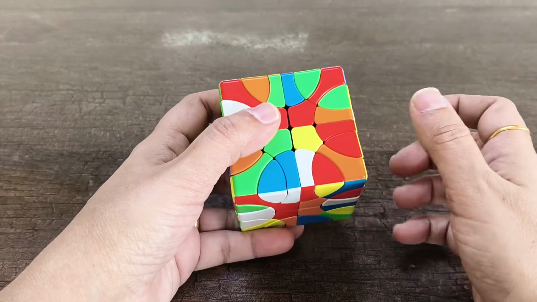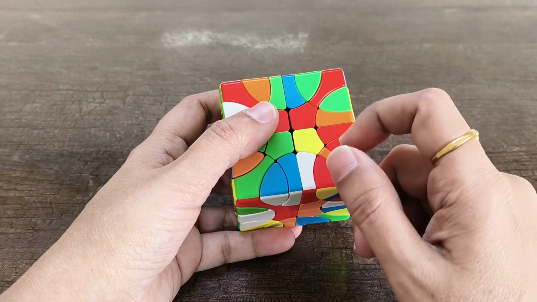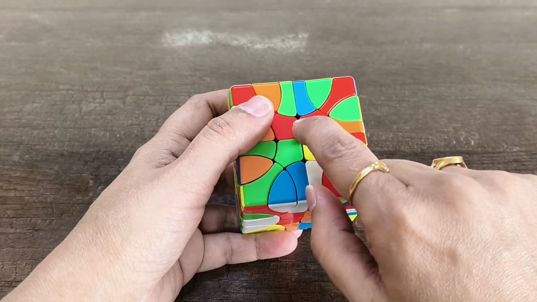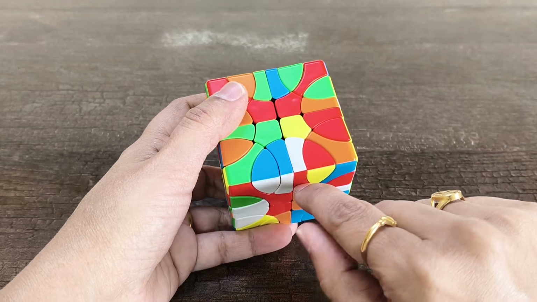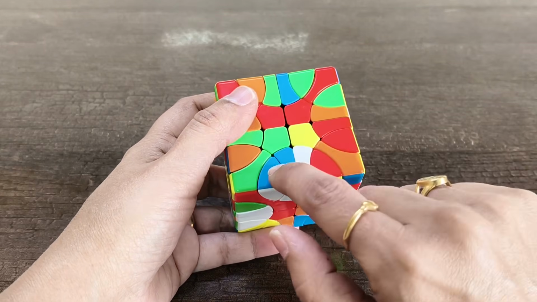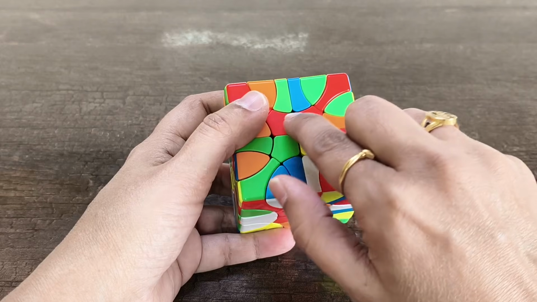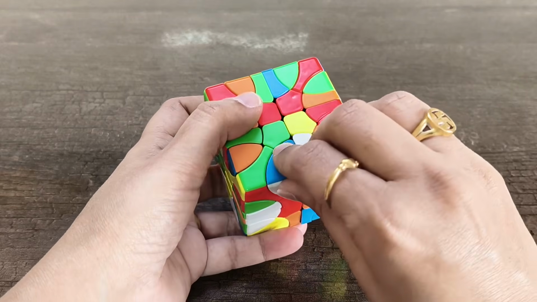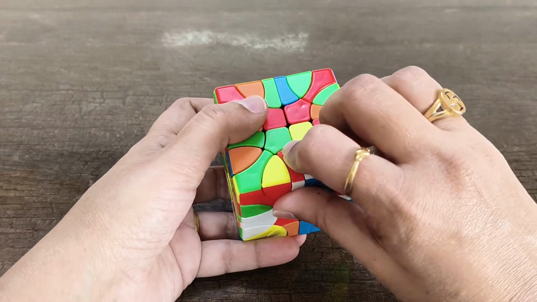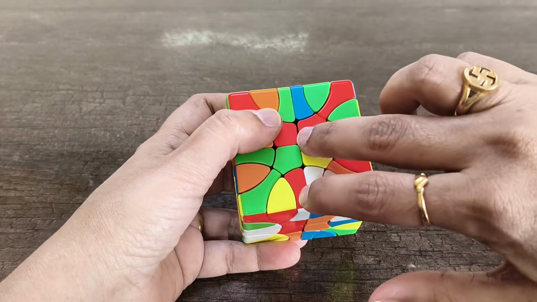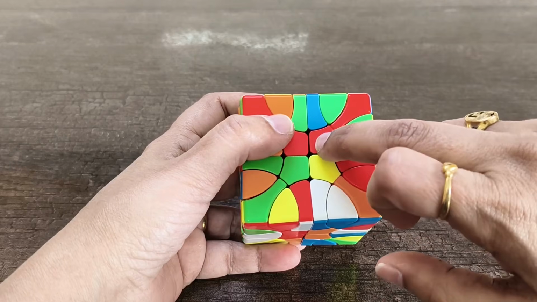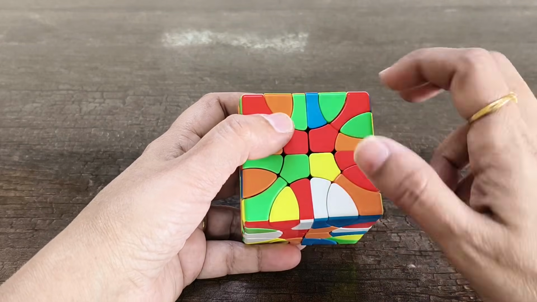So what you need to do is, what color is over here? Red. So you need to bring that color on this portion. Now supposing this is red, this is red, obviously these are red, so rotate this part till you get your diagonal color matching, basically the center and the narrow edge matching.